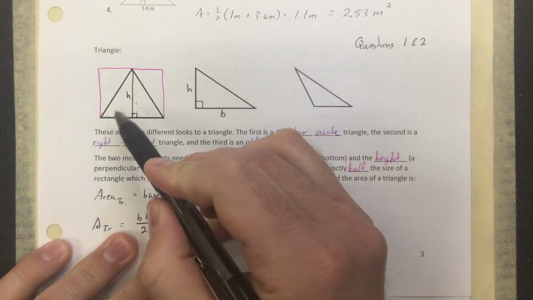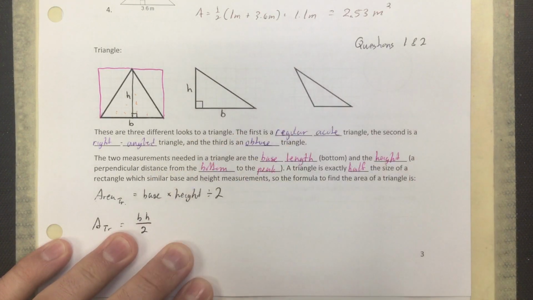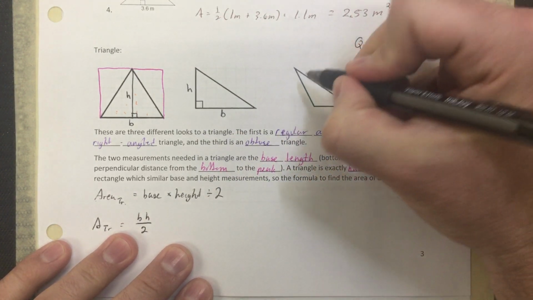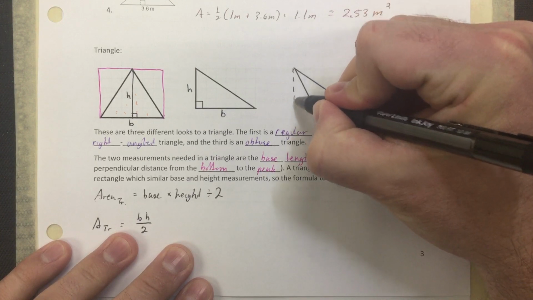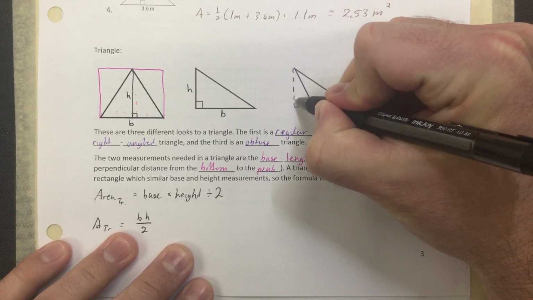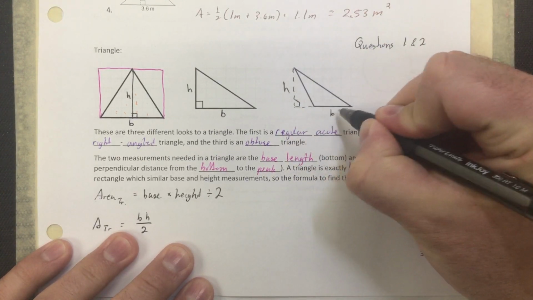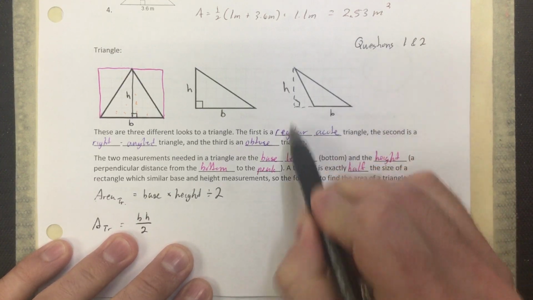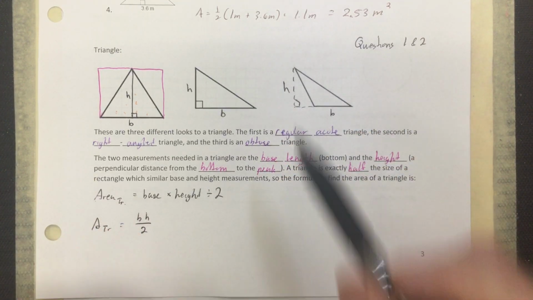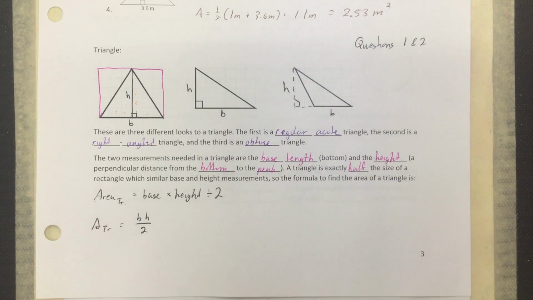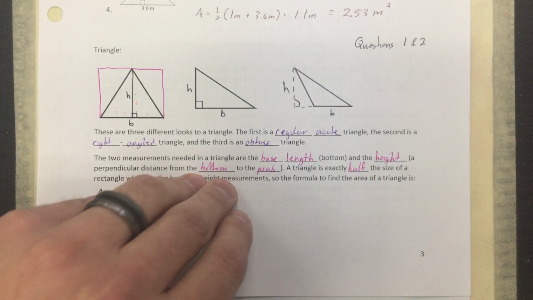Even though it's on the outside, it's not on the inside. This is our base, this is going to be the height of a right angle triangle. And an obtuse triangle will often be given this as our height. So that's our height, and then this is going to be our base. So that length right there is our base, this is our height, even though it's on the outside, and we can then find the area of that triangle.